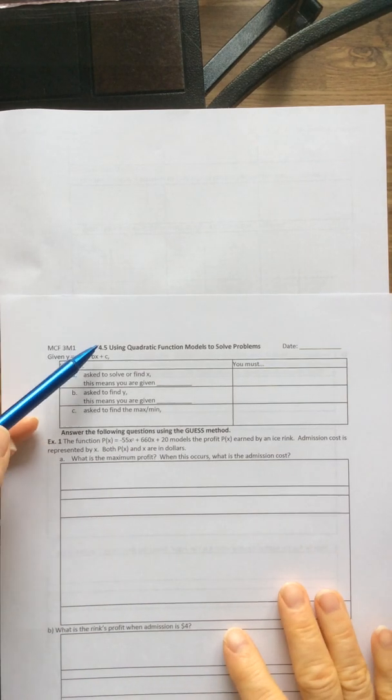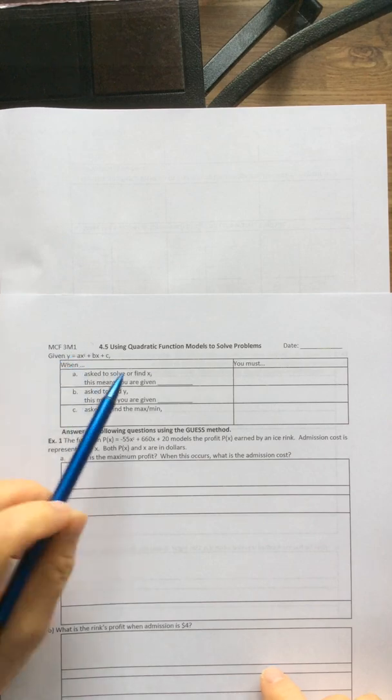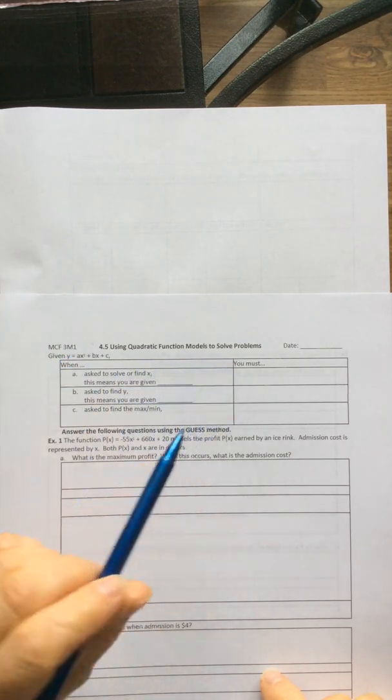Hello. We're going to cover 4.5, using quadratic function models to solve problems.